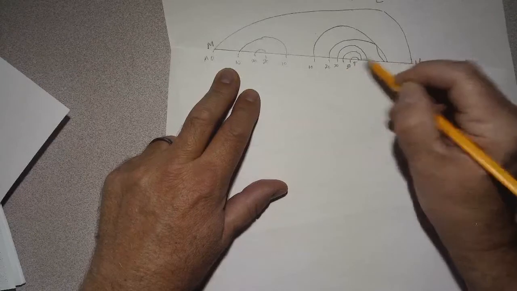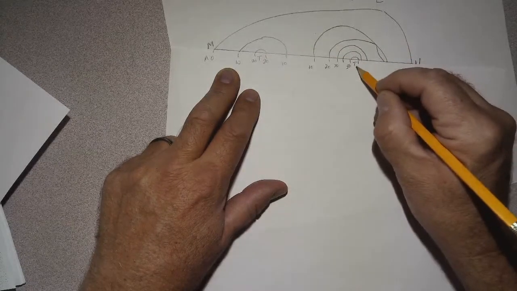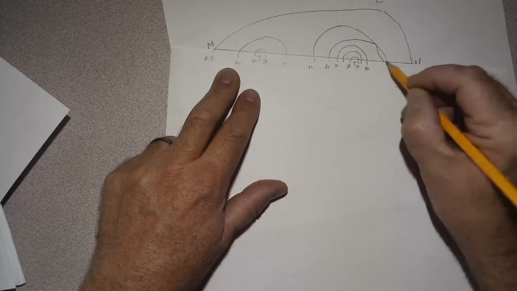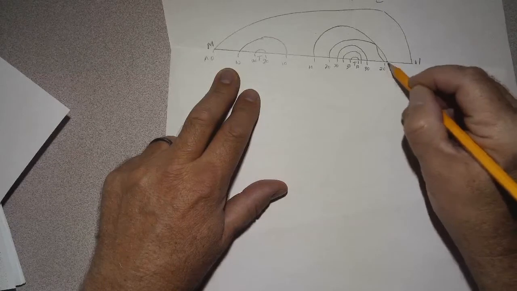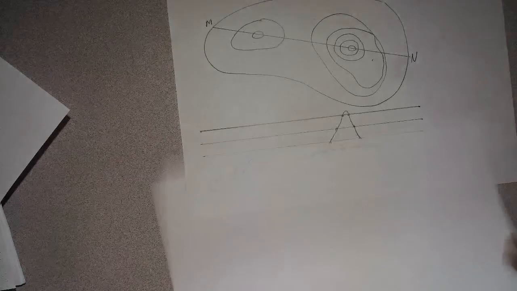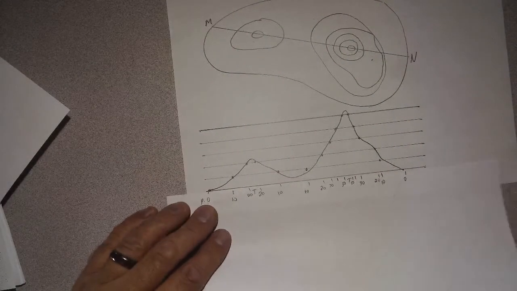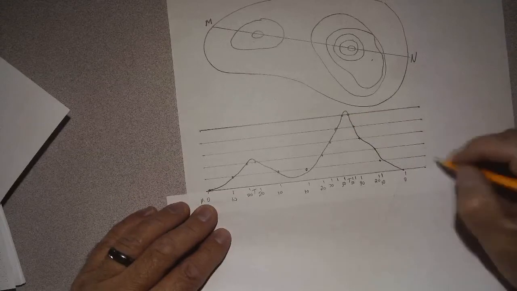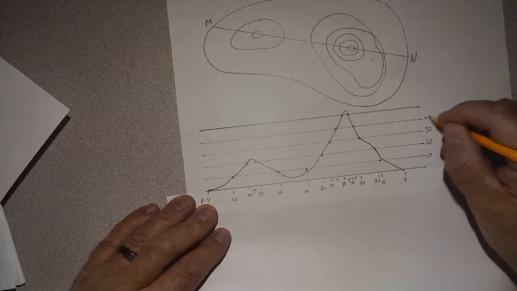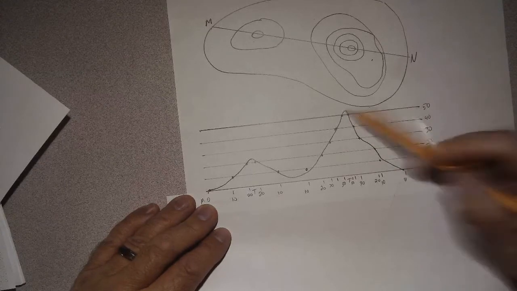50. I might want to put a little top here so I know I went up and started down. Then I have 50, 40, 30, 20, 10, 0. When I bring this down and I place this like this, I have this, right? So 10, 20, 30, 40, 50, and I went up above 50, did not get to 60.